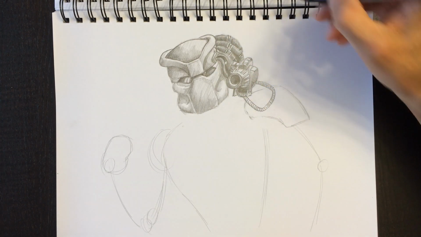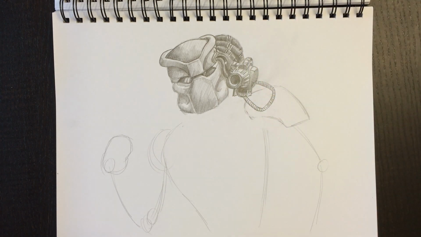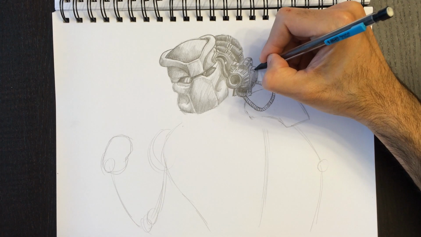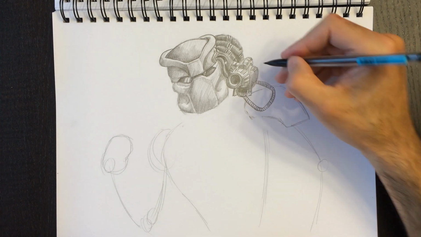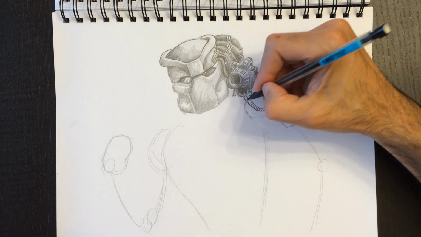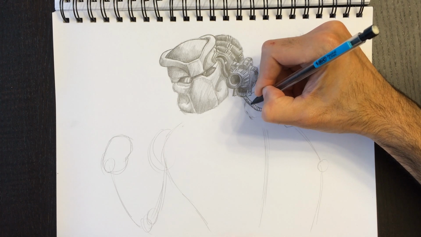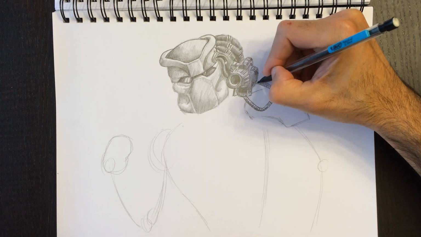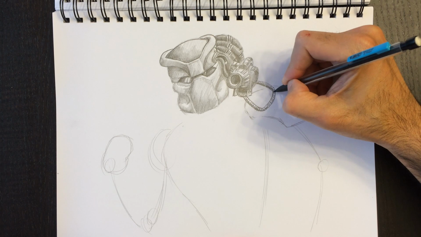Add a few lines here to the cannon. A little bit of thickness there. And a little bit darker on this end. And we're going to color a little bit of a reflection here across that whole tube. Speed that up a little bit for you.